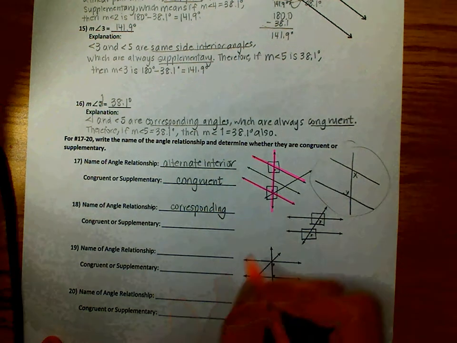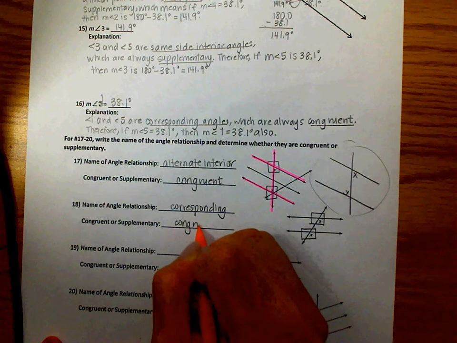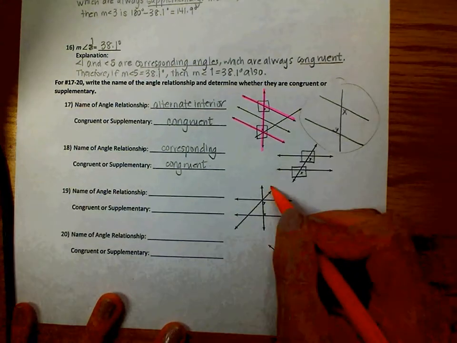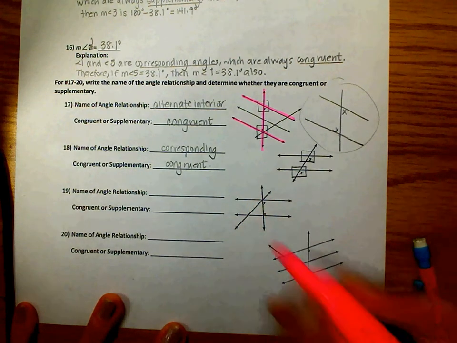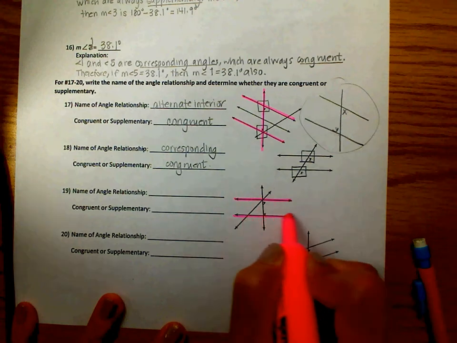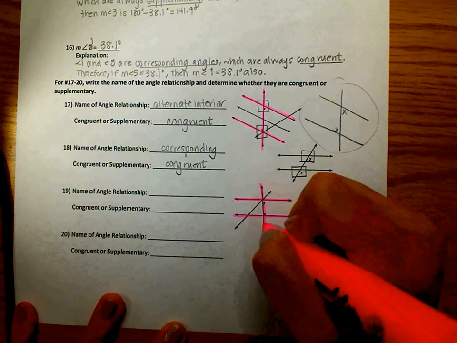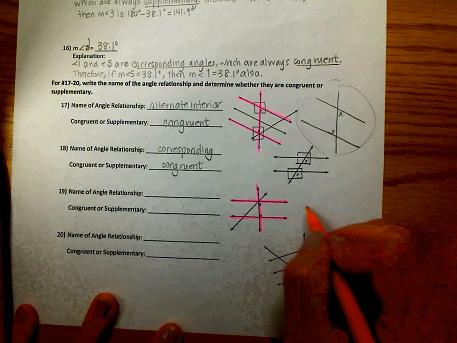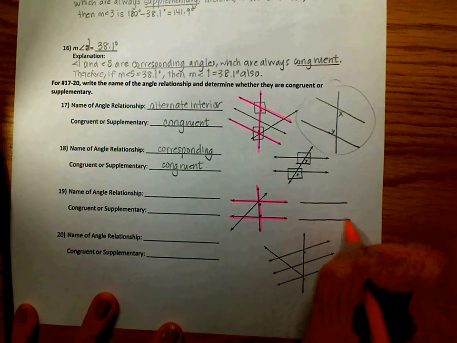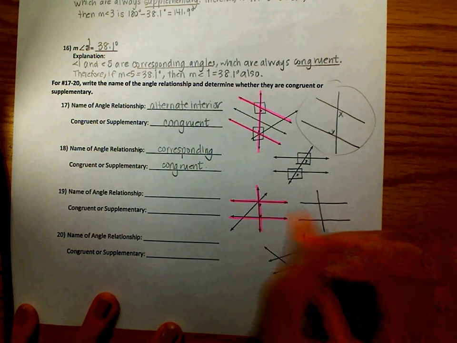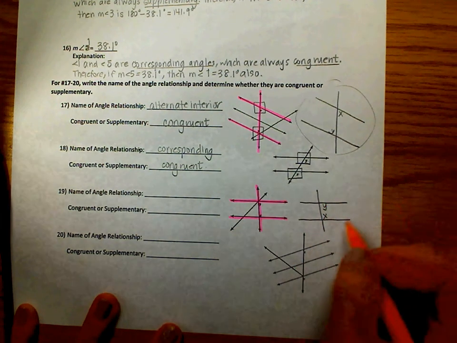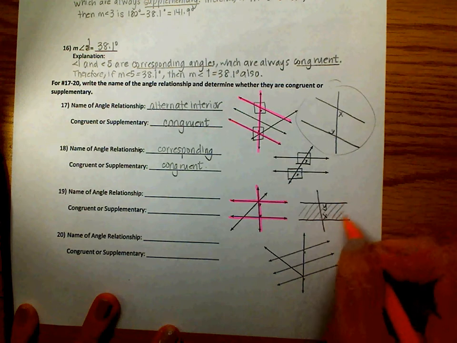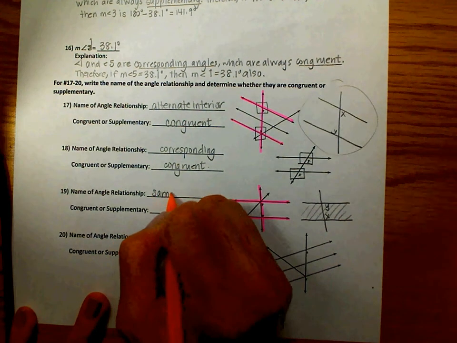Now this one, don't let this line here throw you off. I can tell already that these two are same side interior. If it helps you, highlight your parallel lines, and look for only this transversal because that's where the X and Y are. If you want to redraw the parallel lines and then draw this one transversal without this one, then you can see that the Y goes here and the X goes here. These are same side interior. This is one of the SSIs, so if you look here, it's supplementary.